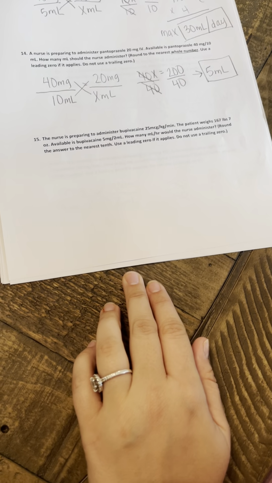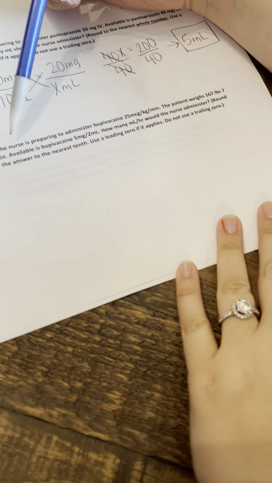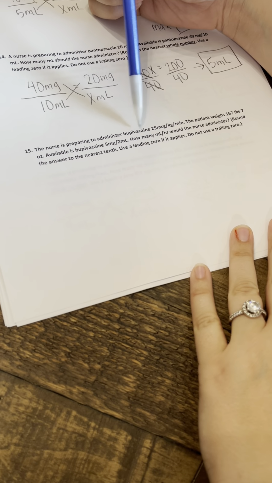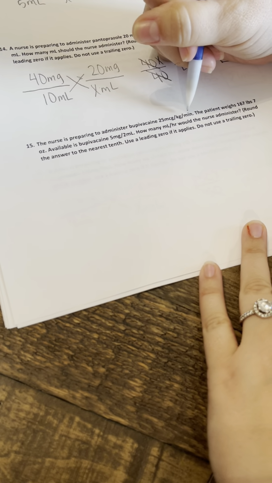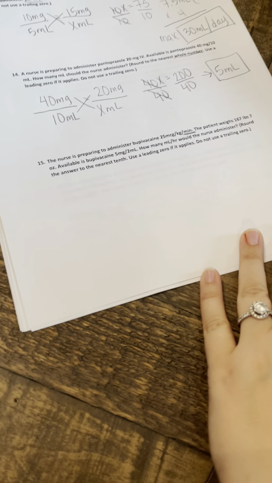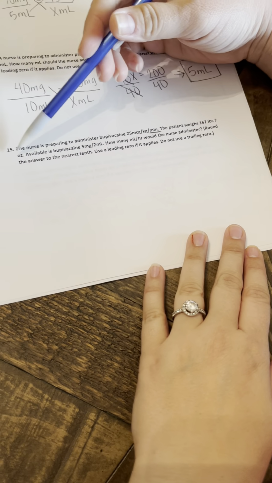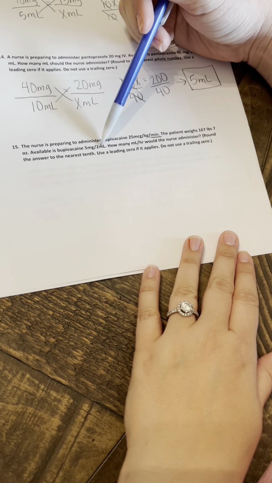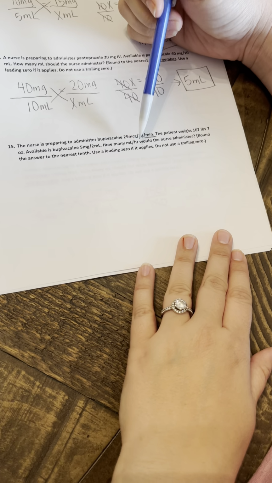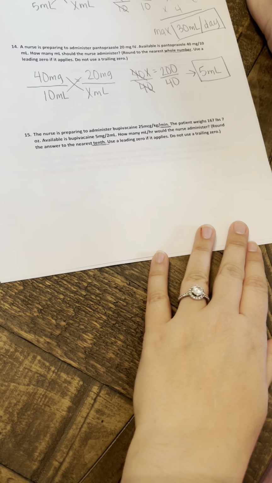All right, last one. I made this one to involve everything. So the nurse is preparing to administer bupivacaine 25 micrograms per kilogram per minute. If you see per minute, pay special attention. The patient weighs 167 pounds, 7 ounces. Available is bupivacaine 5 milligrams in 2 mLs. How many mLs per hour would the nurse administer? And we're going to round to the nearest tenth.